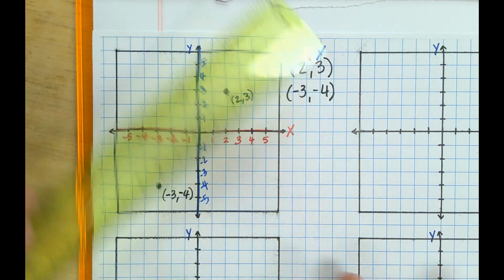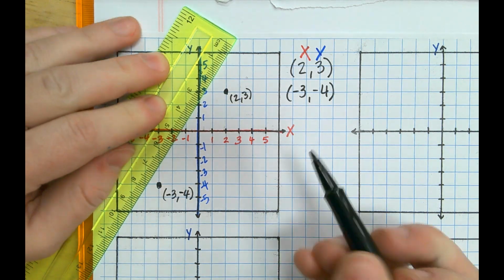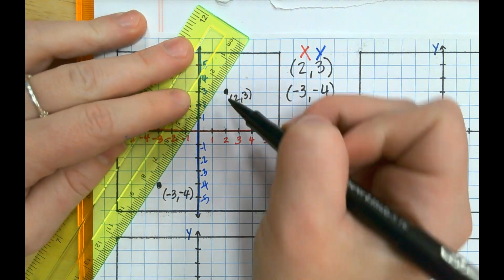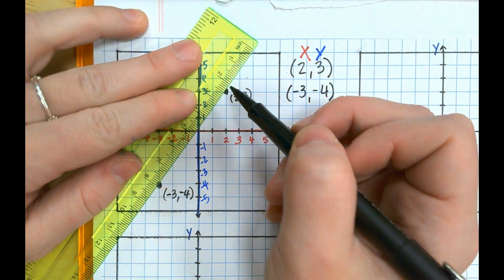Now I want you to take your ruler and create a line segment. Don't go through your line, or not lines. Don't go through these points we plotted. I want them to be endpoints. Make a line segment.